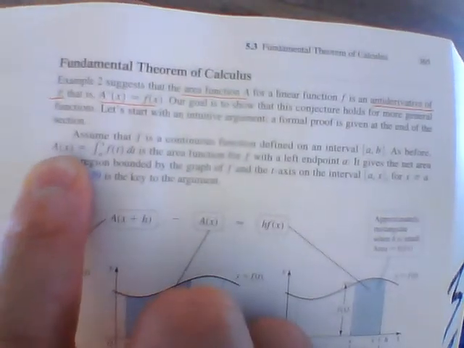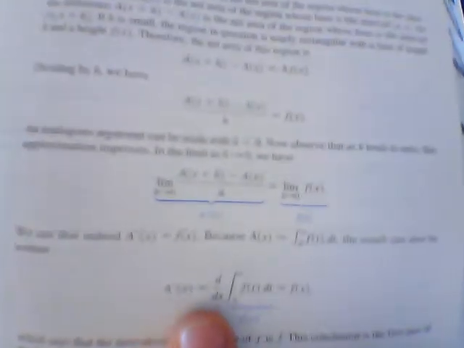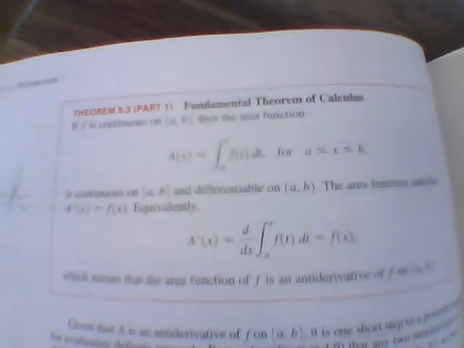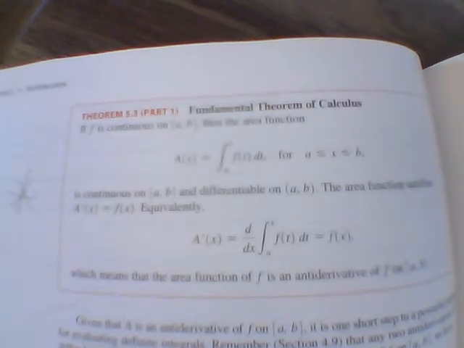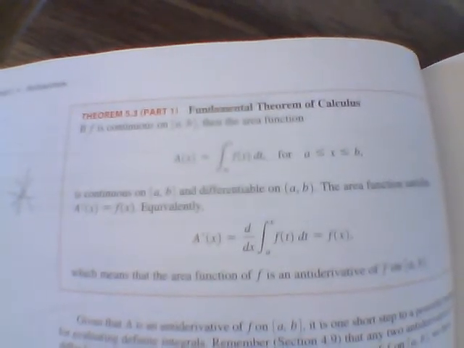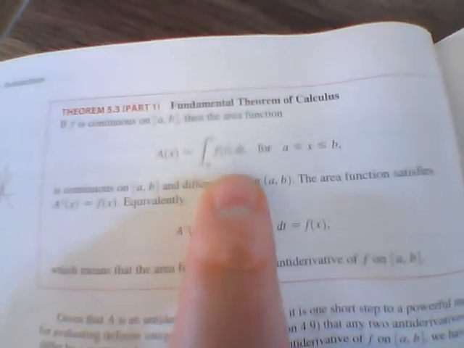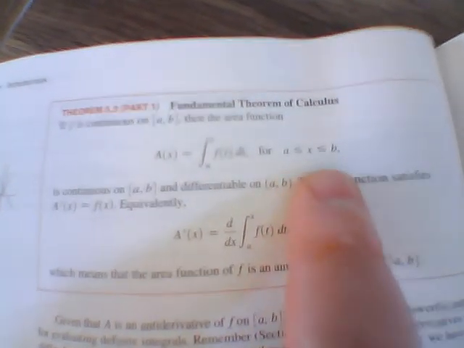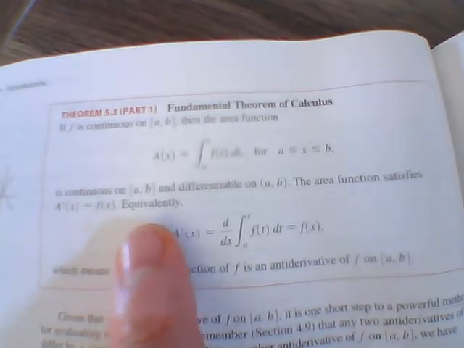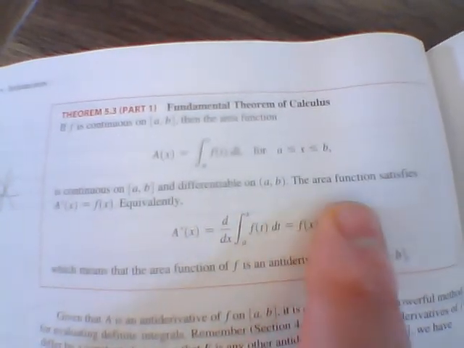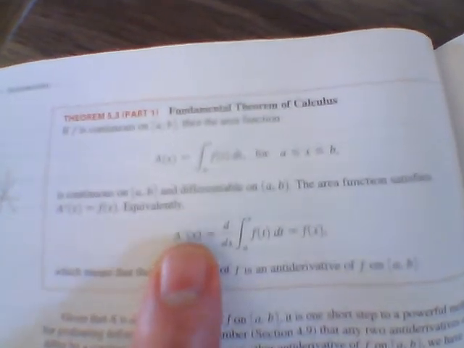We see that the area right here, they start explaining it, and this is where they start walking through this procedure on why things are going and how they're defined. Let's jump over to our theorems over here, and we can see a little bit better. We have the fundamental theorem of calculus. If f is continuous on the interval from a to b, the area function equals the integral from a to x of f of t dt, where a is less than or equal to x less than or equal to b.